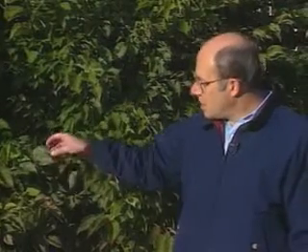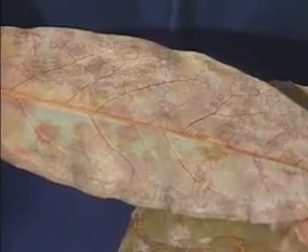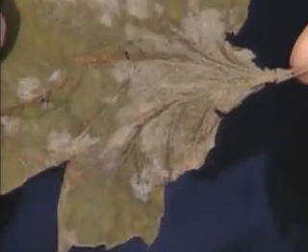You'll get this white powdery growth on the surface of the leaf. And sometimes it's not real obvious. On some leaves, for example, there can be just a very sparse amount of powdery mildew on the surface of the leaf, and yet other times it can be quite dense, almost to the point where you don't even recognize that it's powdery mildew present.